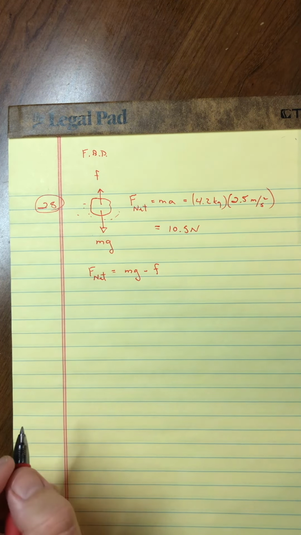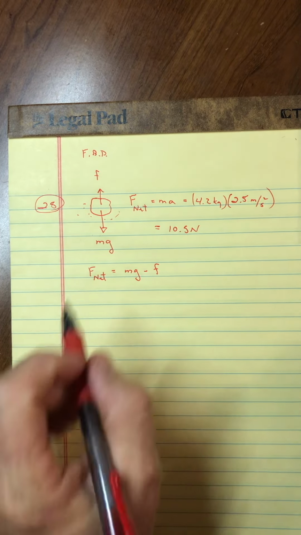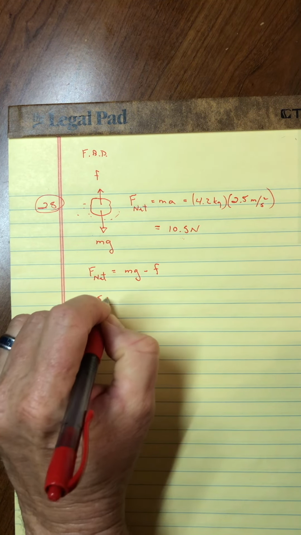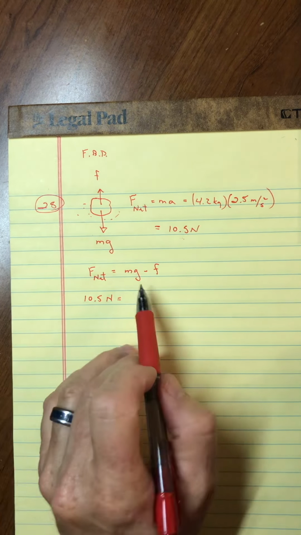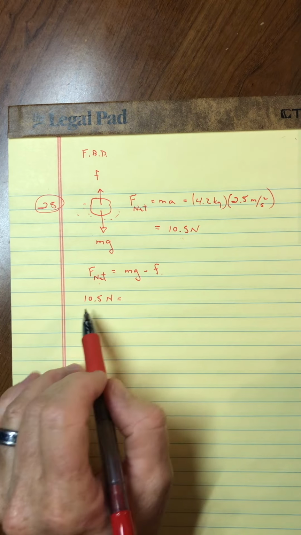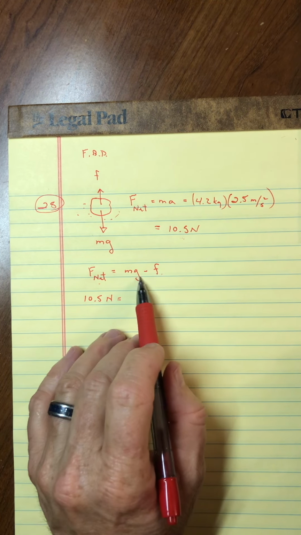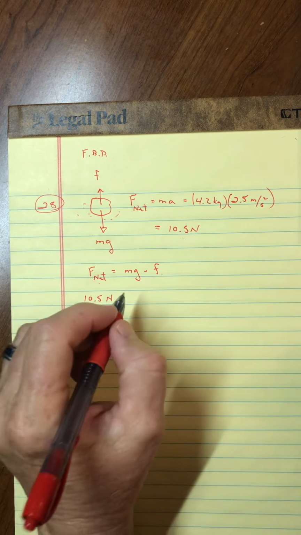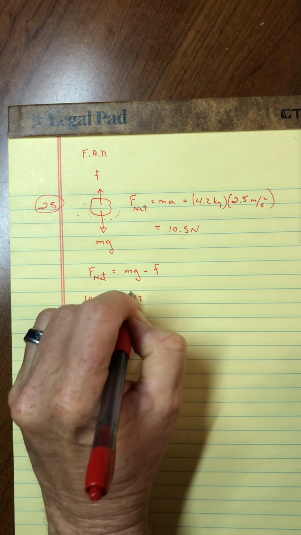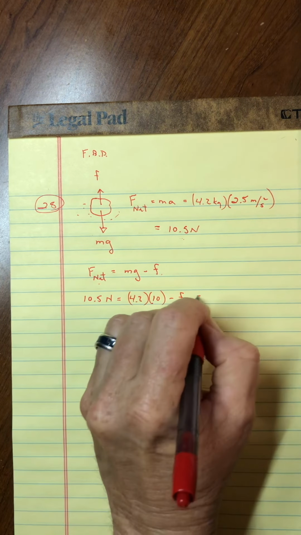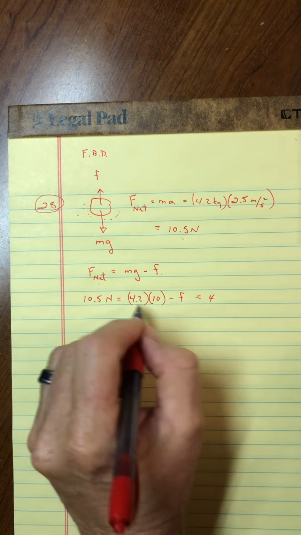And again, had they asked for the net force, I would be done once I wrote 10.5. But they didn't. They asked for the friction. So I've got to put in the net force. And then also I need to remember the weight is mg. So in this case, it's 4.2 times roughly 10, which of course makes 42.